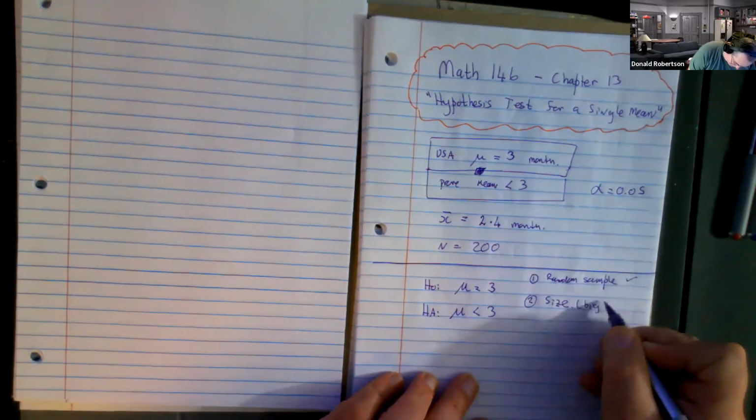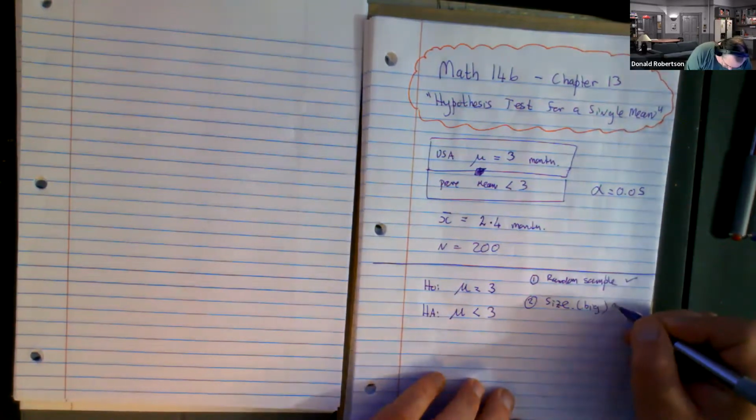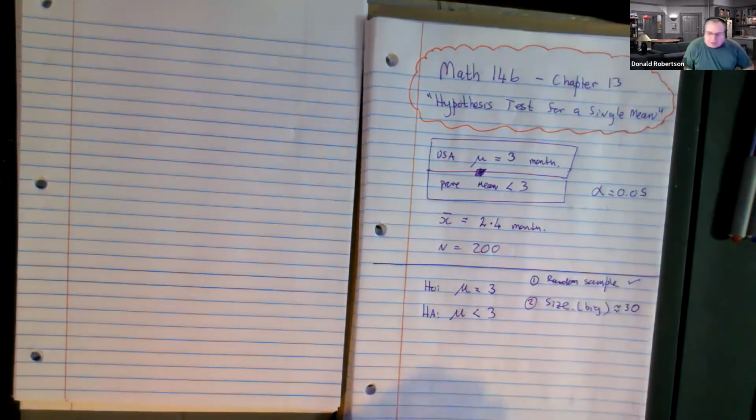Second one is the size, is it big enough? Now, when it was a proportion one, didn't we use the 10 rule, right? np0 and n(1 minus p0) had to be bigger than 10. Essentially, at least 10 people said yes, and at least 10 people said no. But in this situation, there isn't an np thing going on. So it's a really kind of hit and miss here. And I apologize for the vagueness, but you need at least 30 people in your sample.